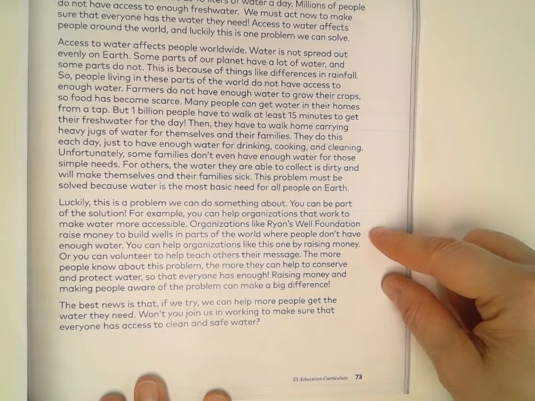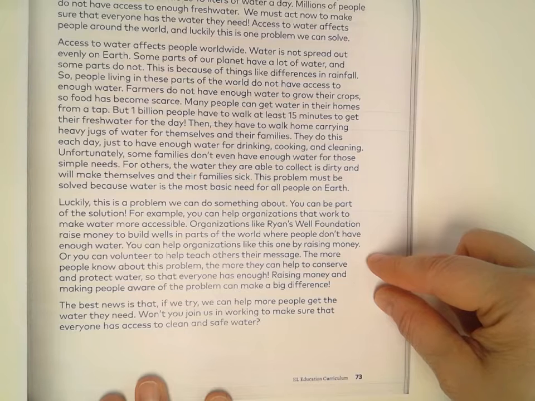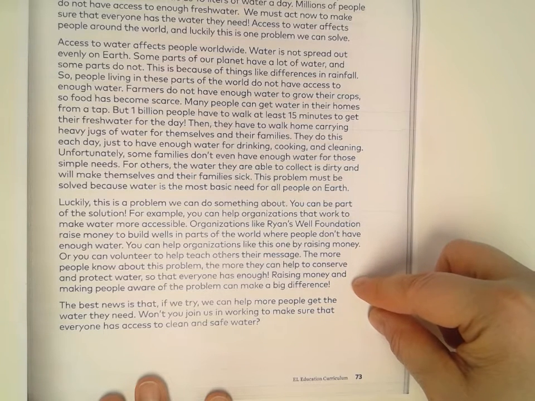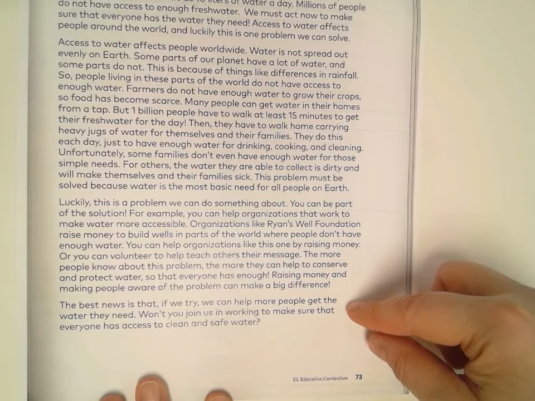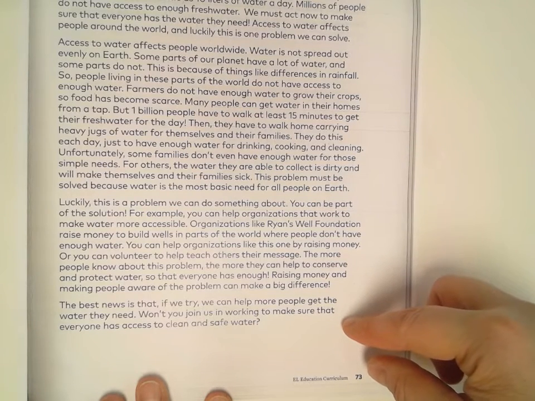Organizations like Ryan's Well Foundation raise money to build wells in parts of the world where people don't have enough water. You can help organizations like this one by raising money, or you can volunteer to help teach others their message. The more people know about this problem, the more they can help to conserve and protect water so that everyone has enough. Raising money and making people aware of the problem can make a big difference. The best news is that if we try, we can help more people get the water they need. Won't you join us in working to make sure that everyone has access to clean and safe water?